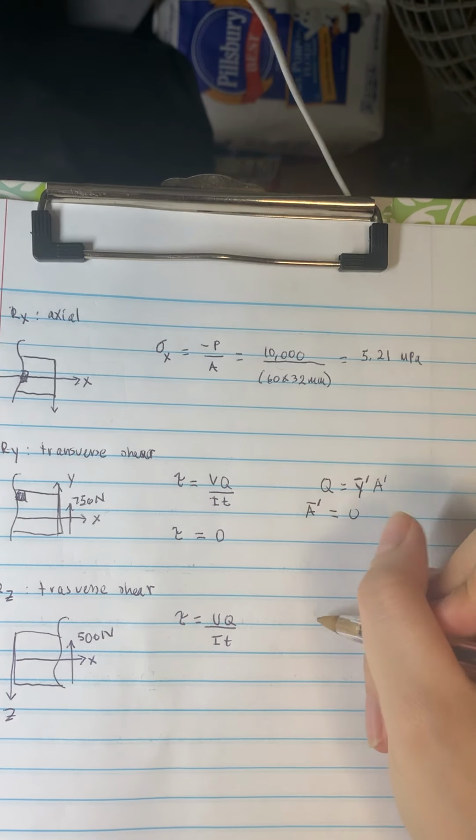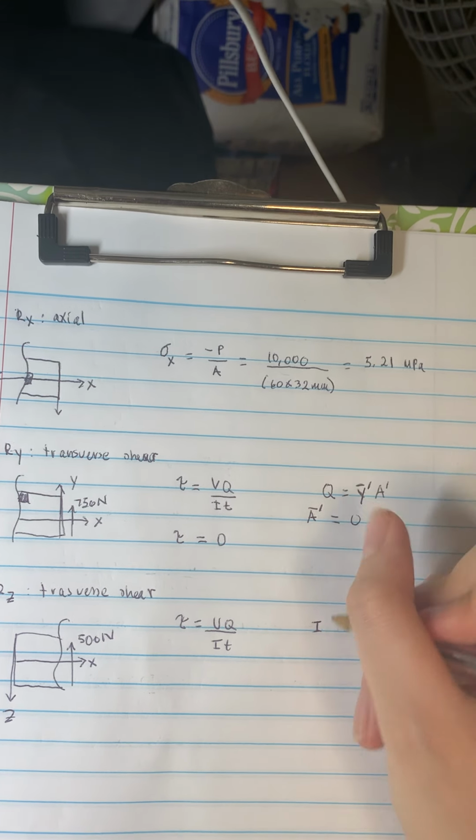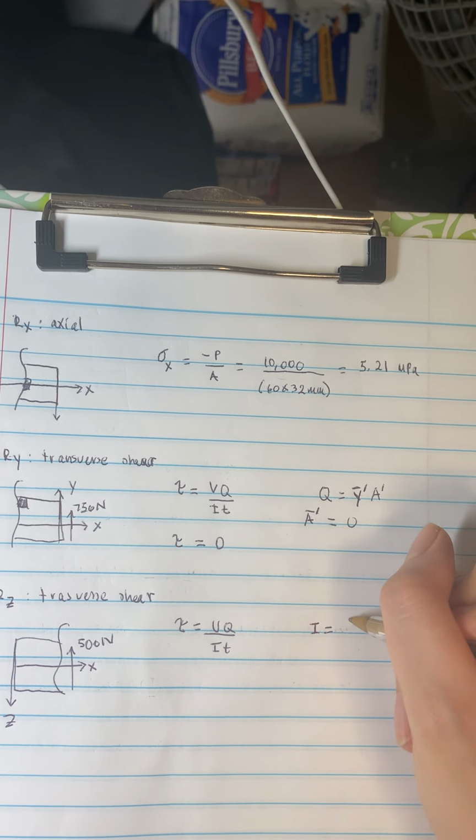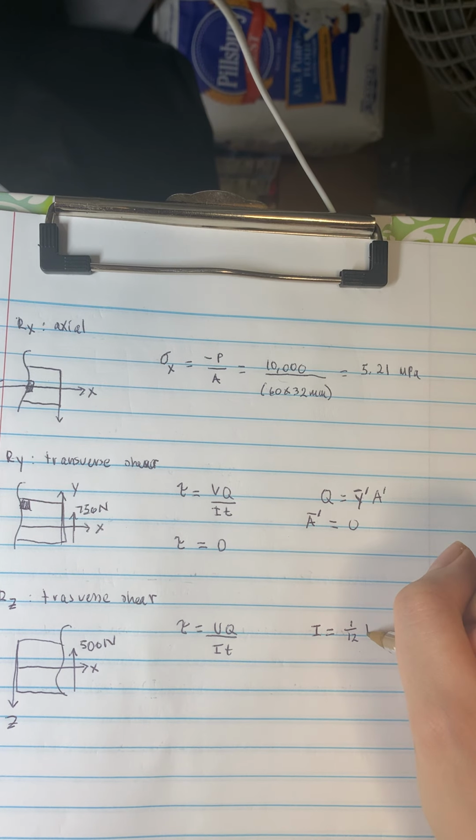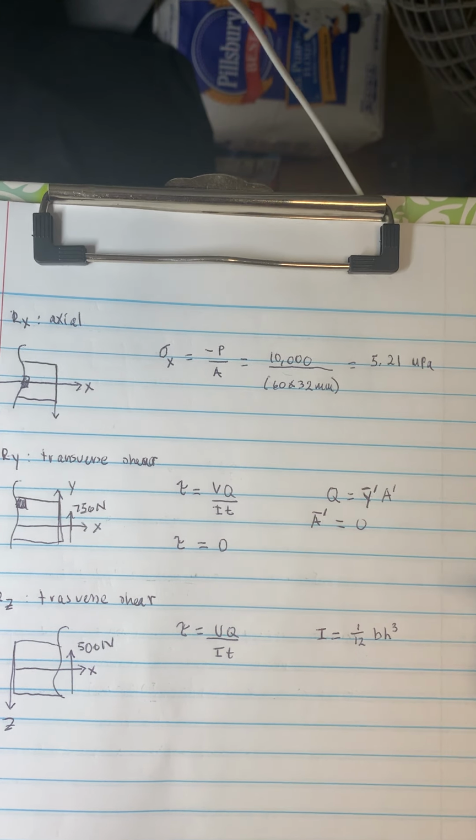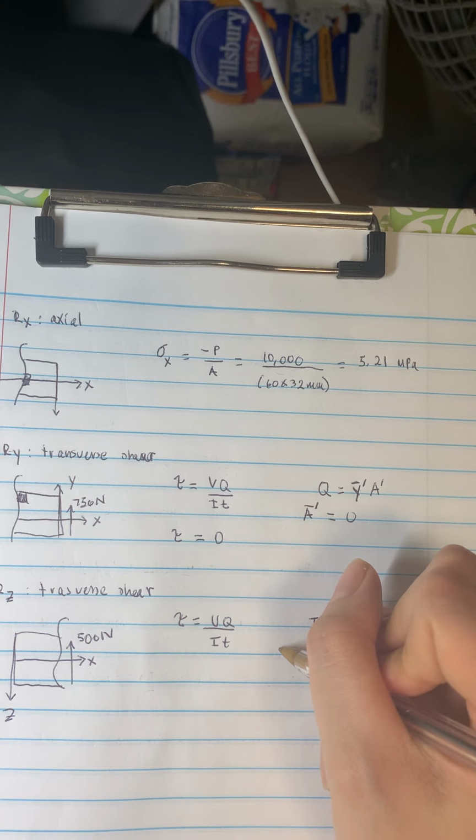So I'm going to find the moment of inertia first, which is just 1/12 base times height cubed.